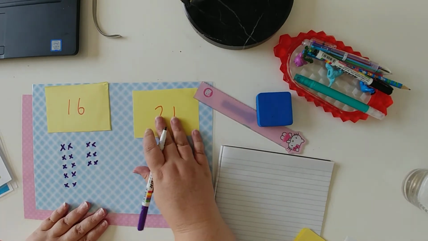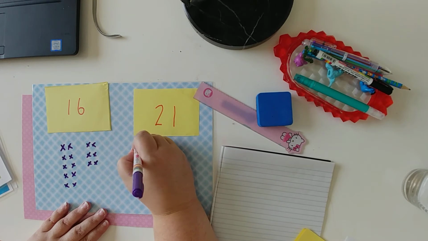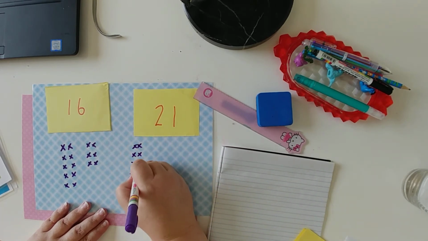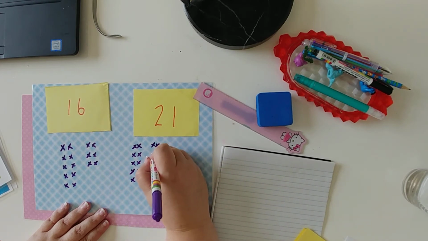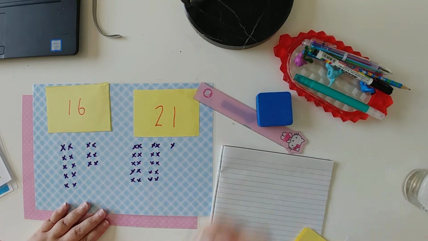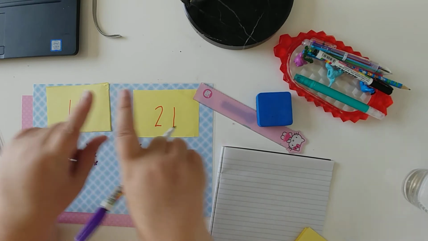If I do the same thing with 21, I'm going to end up with 1 on his own. 1, 2, 3, 4, 5, 6, 7, 8, 9, 10, 11, 12, 13, 14, 15, 16, 17, 18, 19, 20, and poor little guy with no buddy, 21. That's how we do it with our low numbers. We talk about them being a part of a pair, a double.